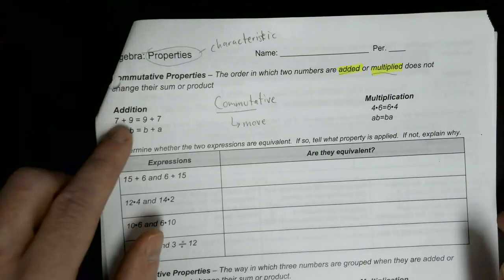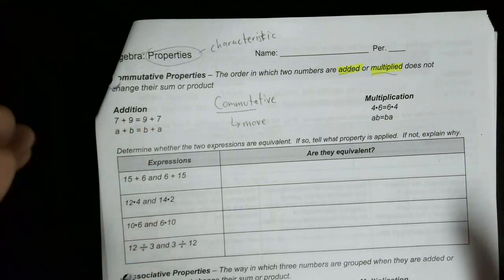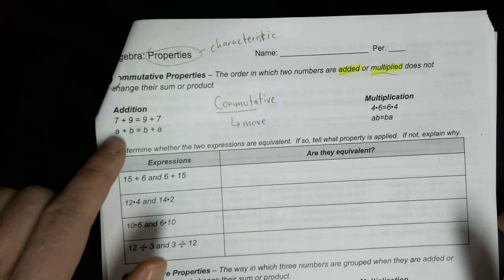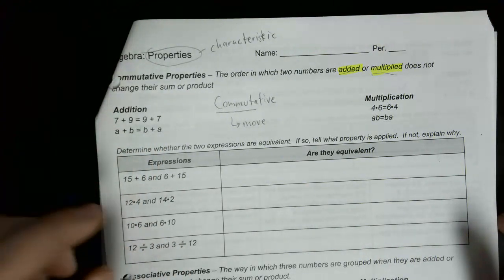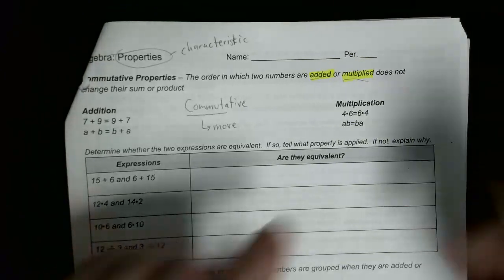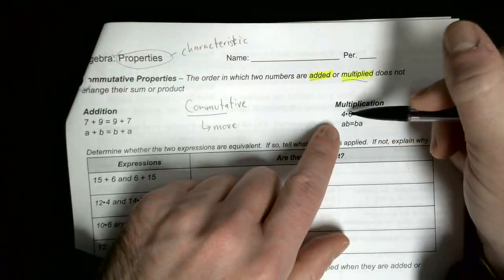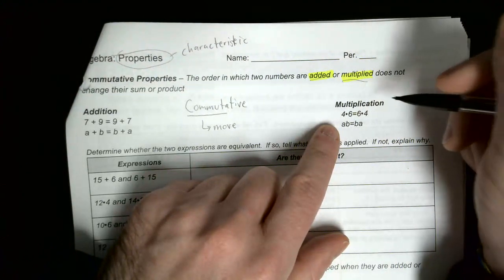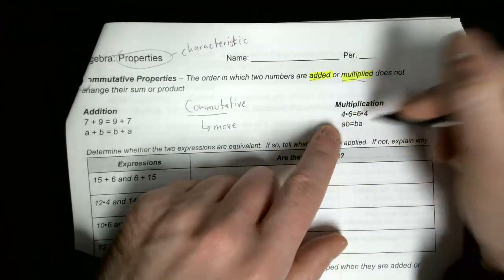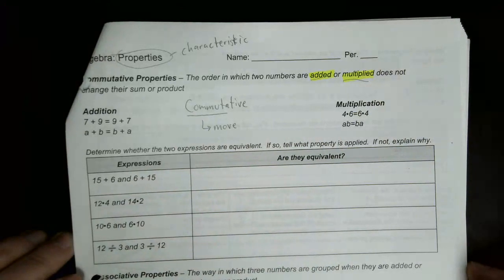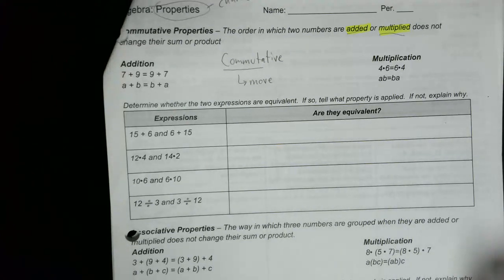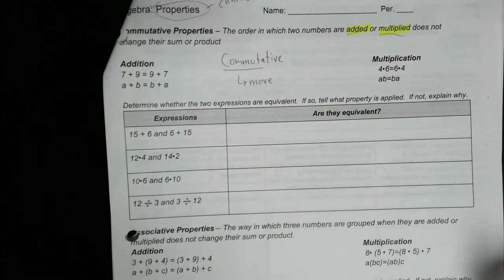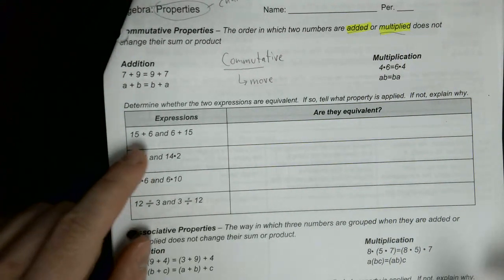So when you add, if you do 7 plus 9 or 9 plus 7, the sum is still the same. If you use a variable like a plus b, but you do b plus a, again, those are equivalent. They have the same value. Same is true for multiplication. If you do 4 times 6 or 6 times 4, you get the same product. A times b or b times a, you get the same product. So we're going to think about the commutative property, that the numbers can move around in addition and multiplication and not change the value. And we're going to see if we can find any equivalent expressions here using that property.